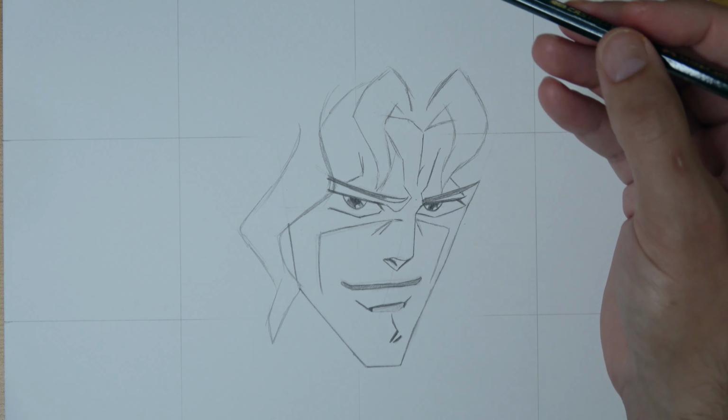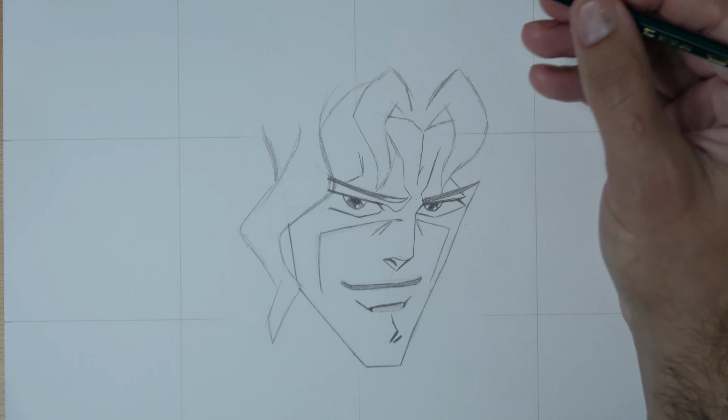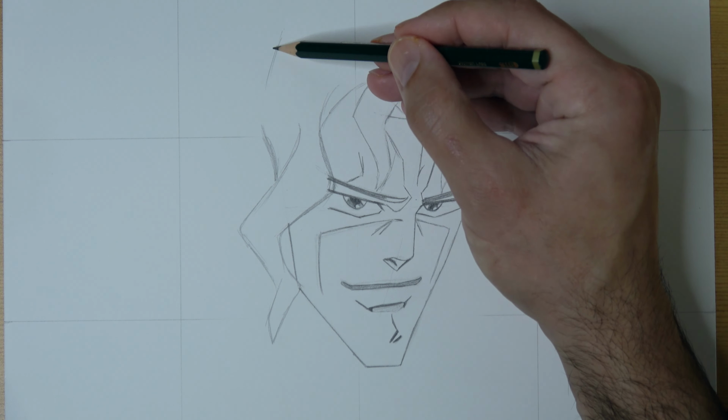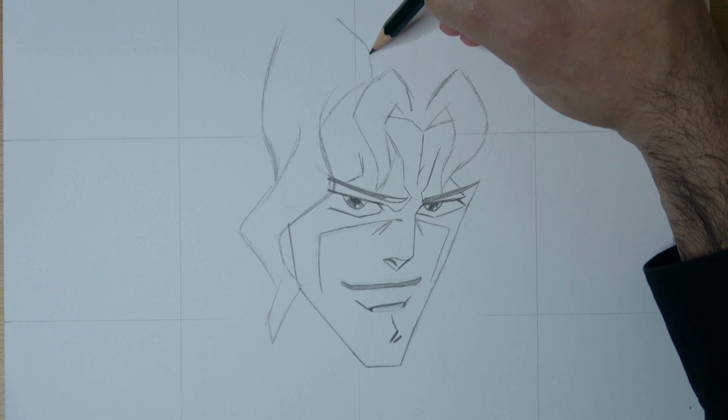So the rest of the drawing process for his hair is very straightforward. We're just going to draw an outline of his head and draw all the small hairs around it. You've probably done this before a million times, so we'll just skip past this part.